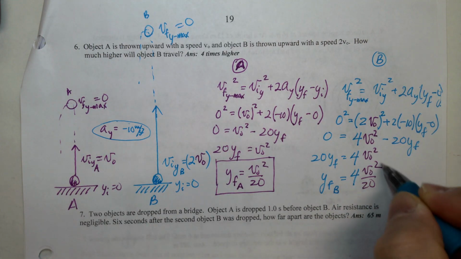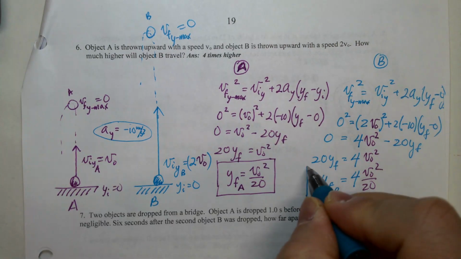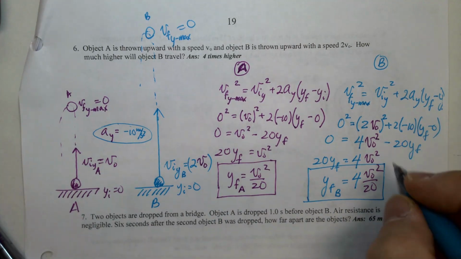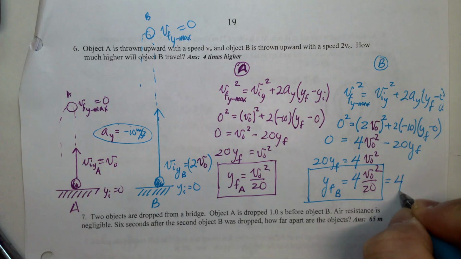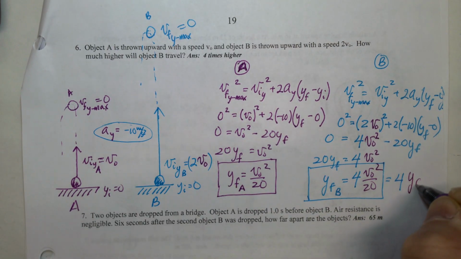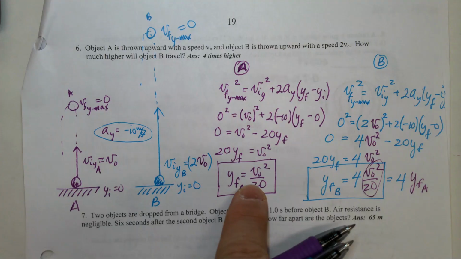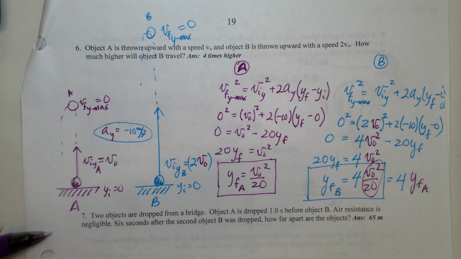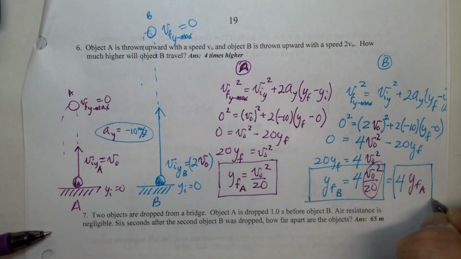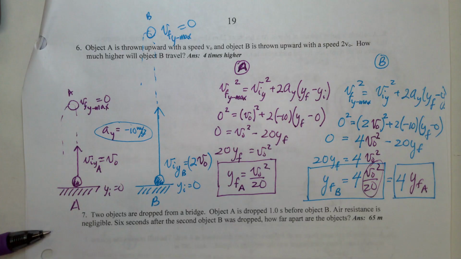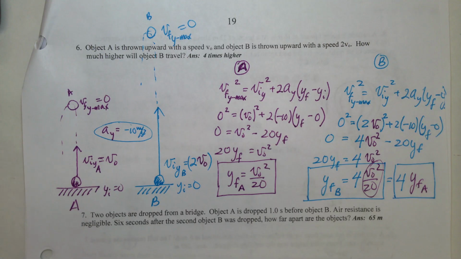This v naught squared over 20 is the same as the y final of ball A, so this is 4 times the y final of ball A. So ball B will travel 4 times as much as ball A. Are we okay with that? Okay, that's good.